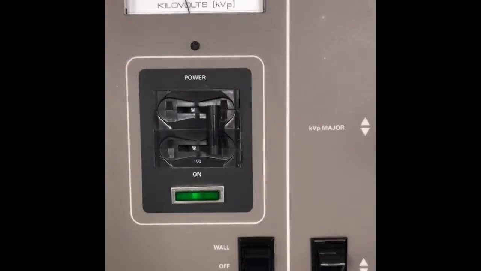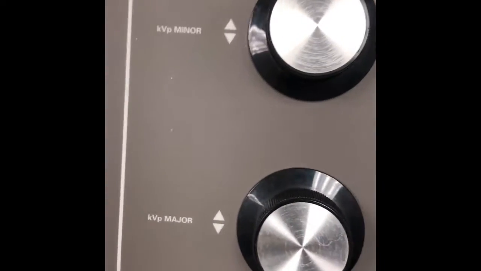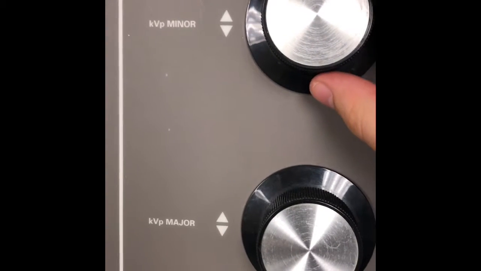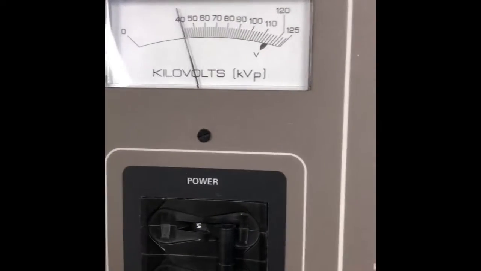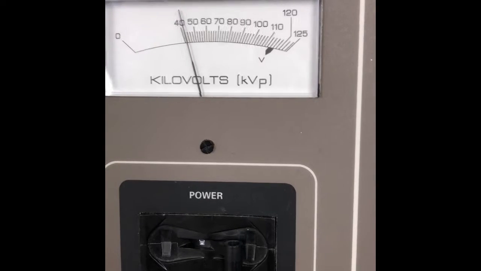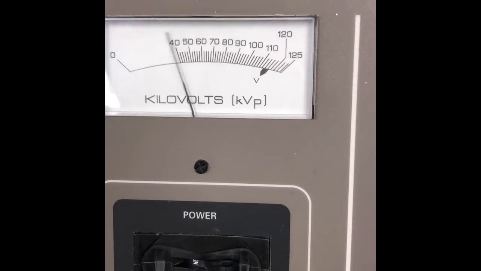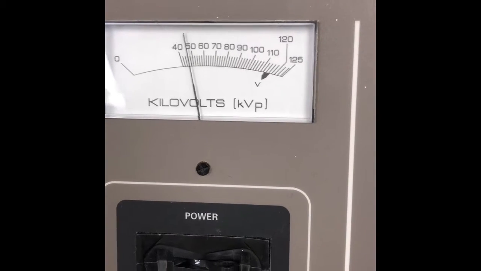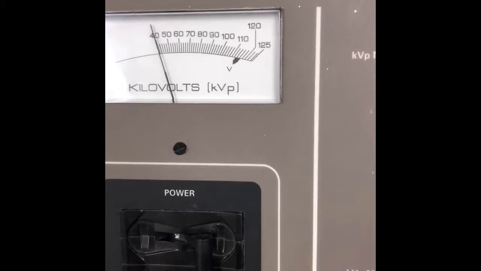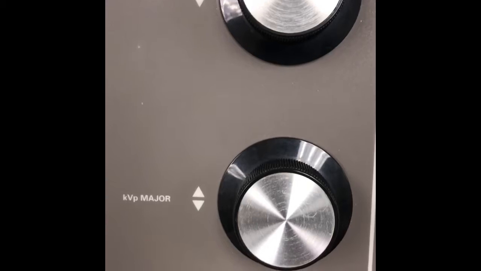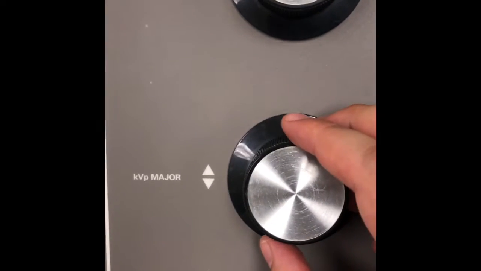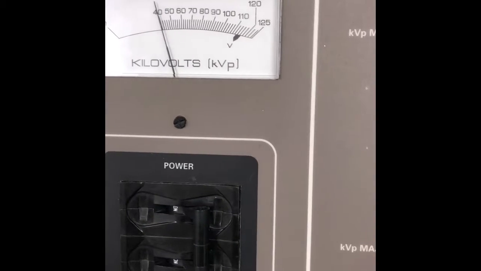But on here, you can see we have the kVp selectors, the minor and major. And when I turn the minor, you'll see that the kVp increases by about 2. Now, when I change the kVp major, it will increase by about 10.